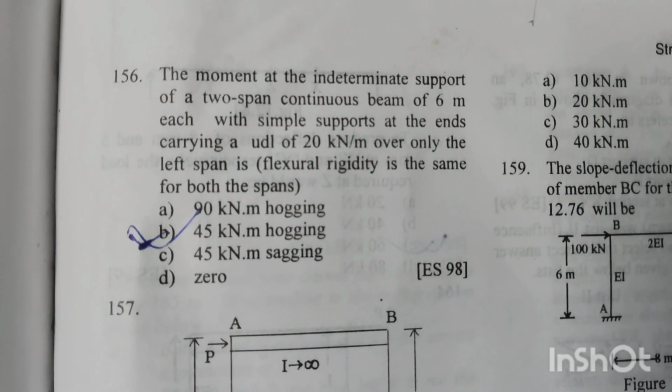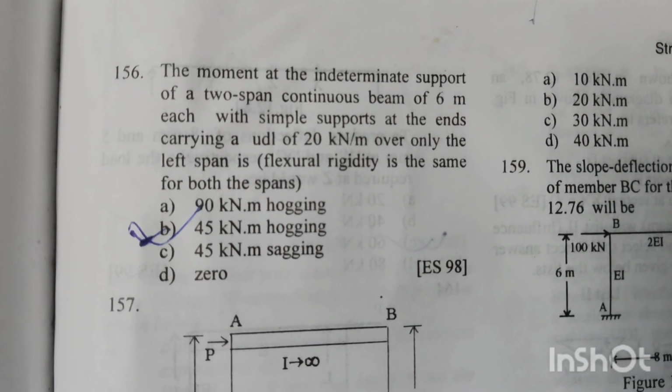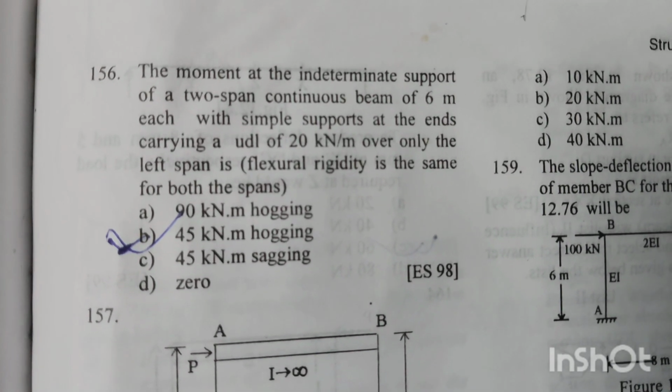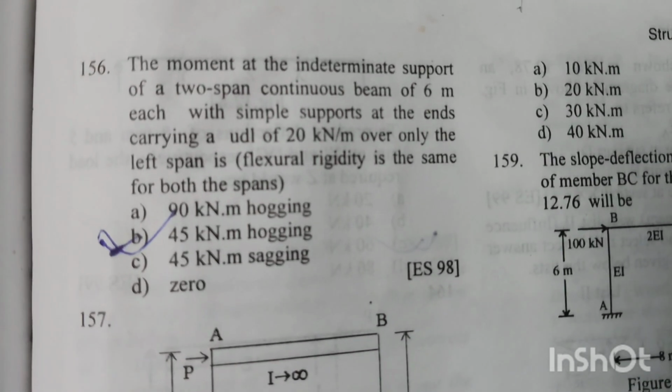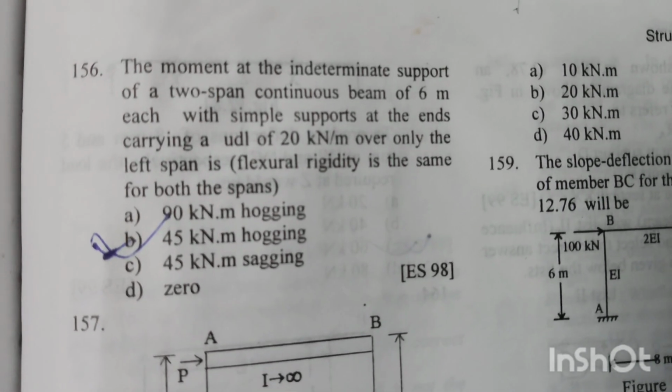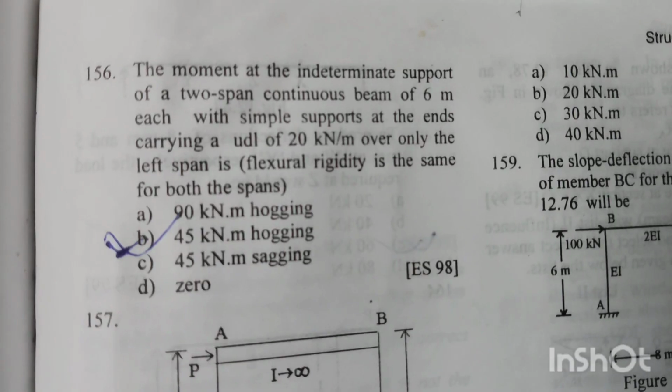Question number 156. The moment at the intermediate support of a two-span continuous beam of 6 meter each with simple supports at the ends, carrying a UDL of 20 kN per meter over only the left span, is? The flexural rigidity is the same for both the spans.